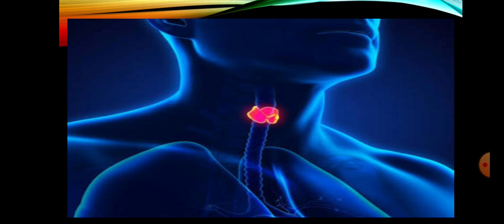Then you can also see on your screen that in the neck region, in the thyroid region, there is a radioactive isotope and the light shows the radiations, like the gamma radiations. These gamma radiations destroy the gland cells.